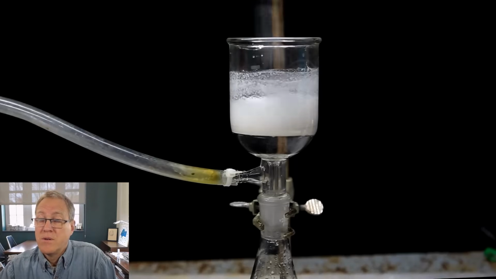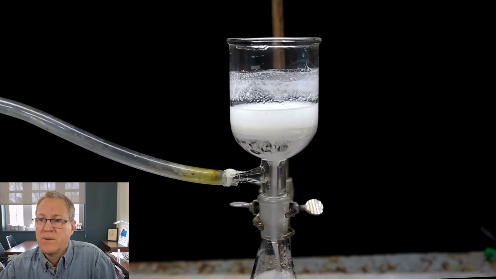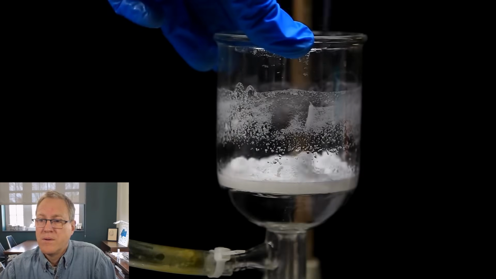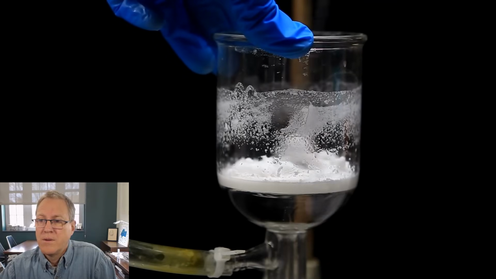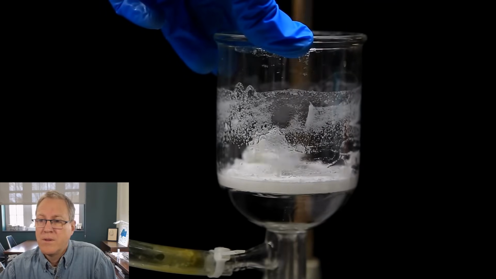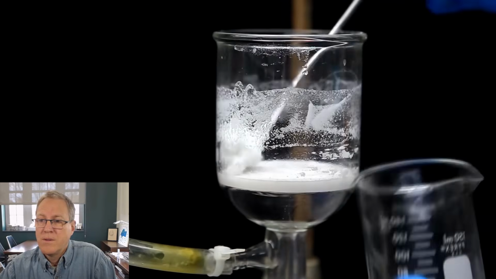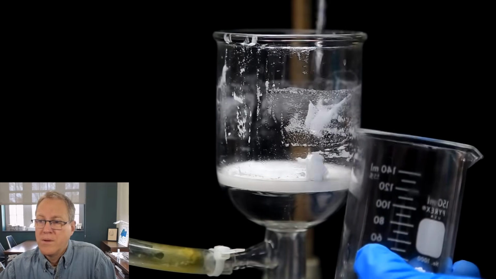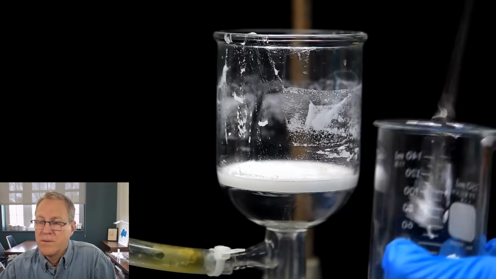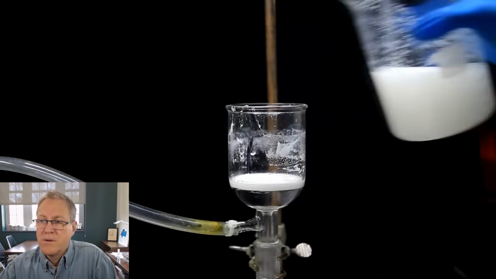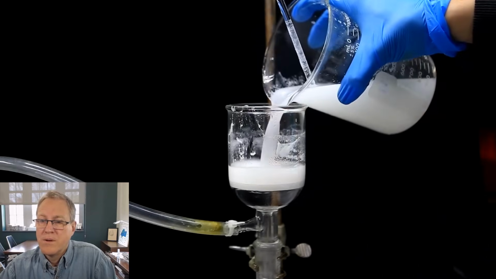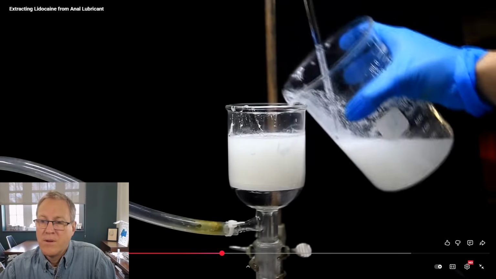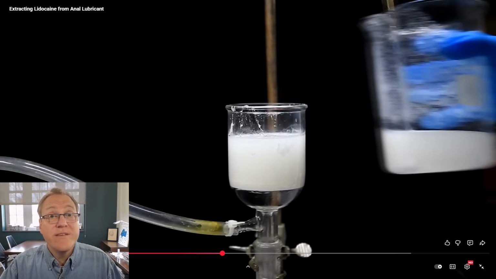With each washing, we stir thoroughly using a glass stir rod to break up any large chunks. After washing it a few times, the lidocaine is definitely cleaner, but it's still a little bit gooey. For now, this is okay though, and I transfer the lidocaine blob to a beaker. And then we pour in more of the lidocaine suspension and filter it off. So he's doing this in batches.